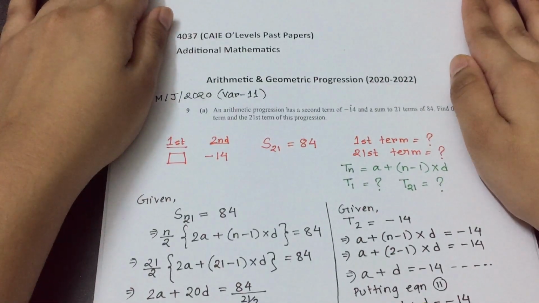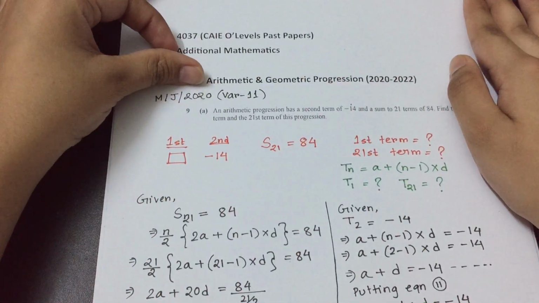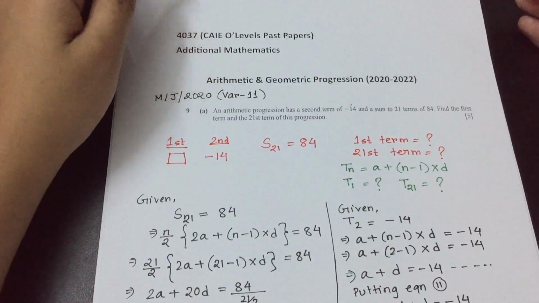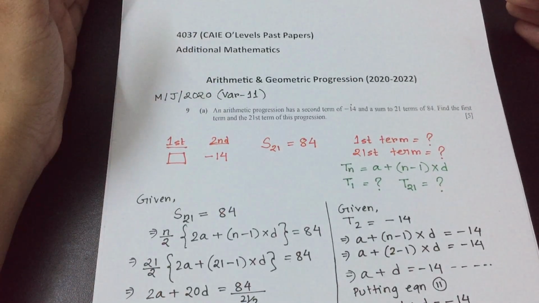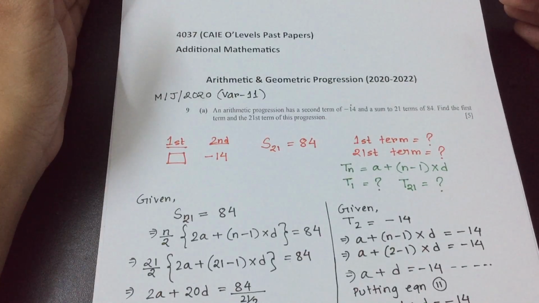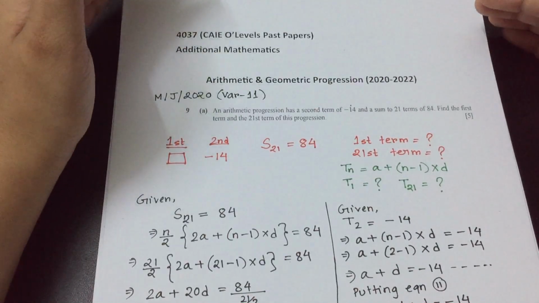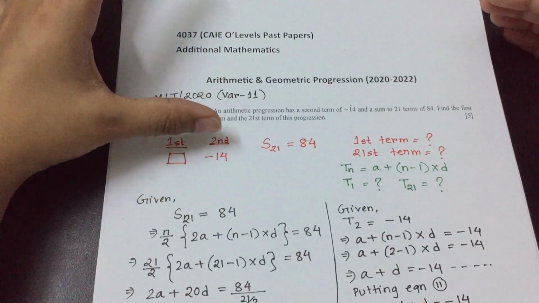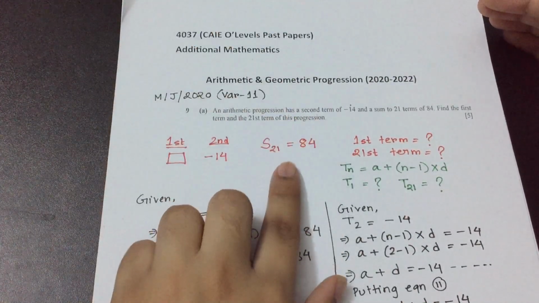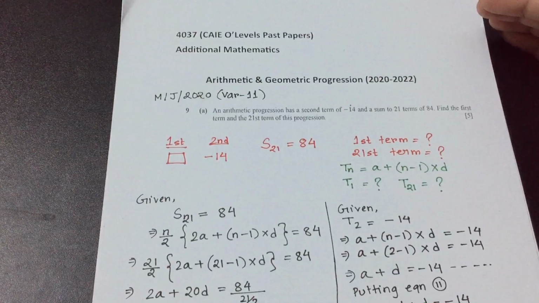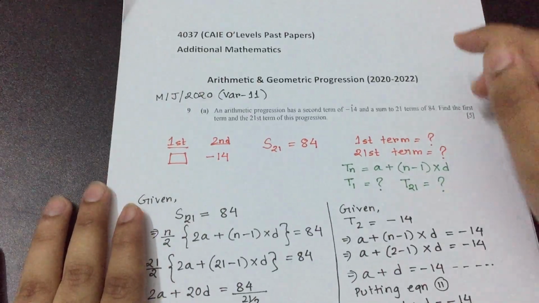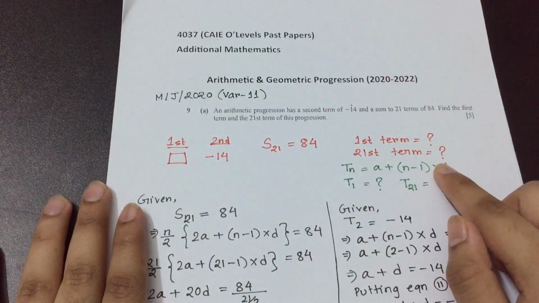Okay, so this is the first question from May-June 2020, variant 1.1. An arithmetic progression has a second term of -14 and a sum to 21 terms of 84. Find the first term and the 21st term of this progression. So this is an arithmetic progression. The first term is missing, the second term is given, and the sum is given. So we know that the formula for the term is a plus n minus 1 into d.